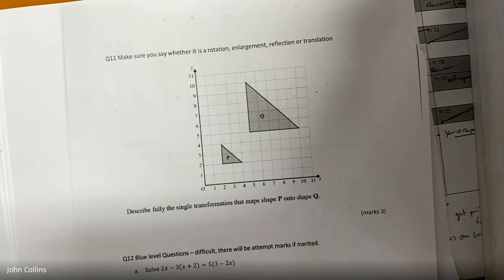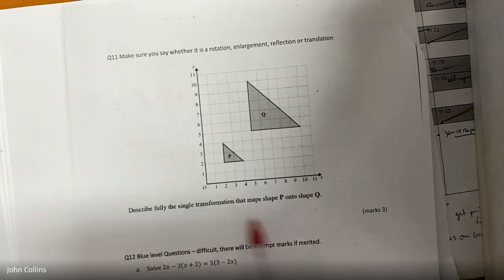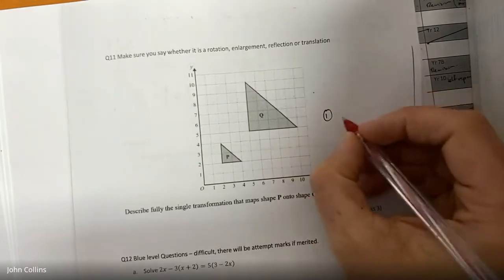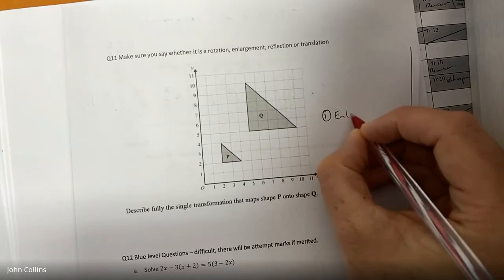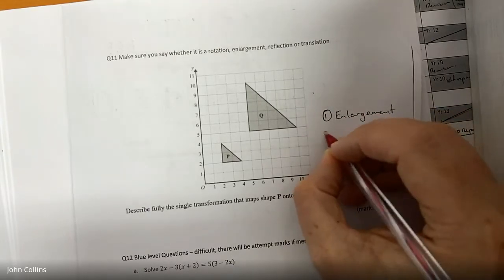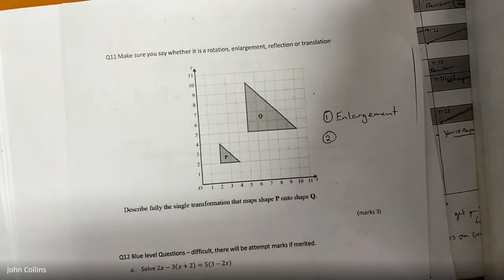All right, so you need to say whether there's a transformation. So describe fully the single transformation. Usually 3 marks is a giveaway, 3 things, information needed. First information, what should I write? Scale factor? I'll go enlargement. Yeah, it's the type. Oh, yeah. It's an enlargement. Something's definitely got bigger from P to Q. How much bigger has it got, Carlo?